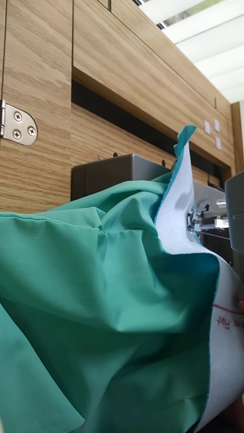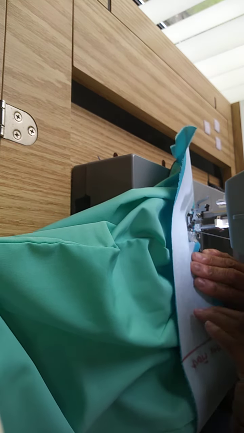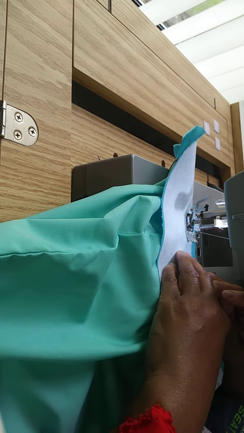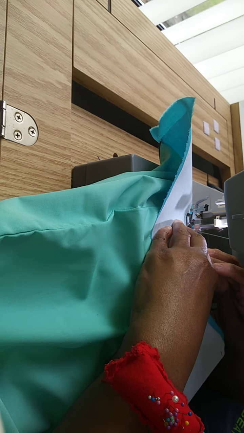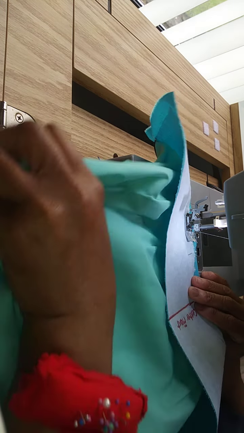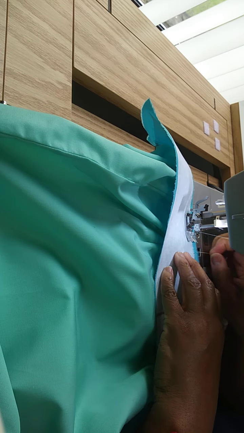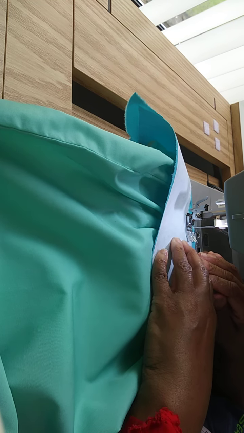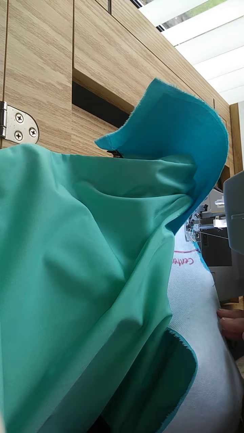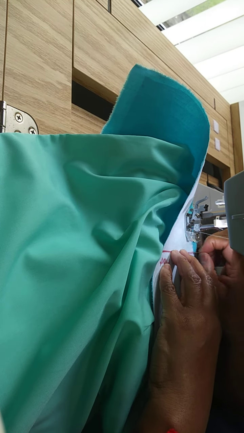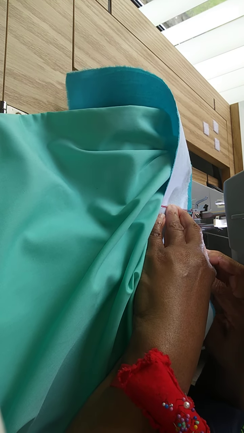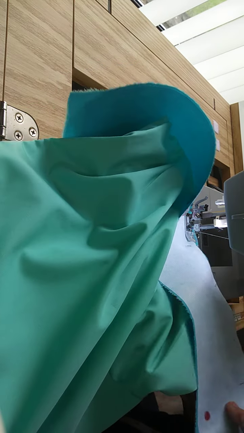You may need to check your fabric layers as you are stitching to ensure that your layers are staying nice and smooth and flat. Just crossing the center front mark.